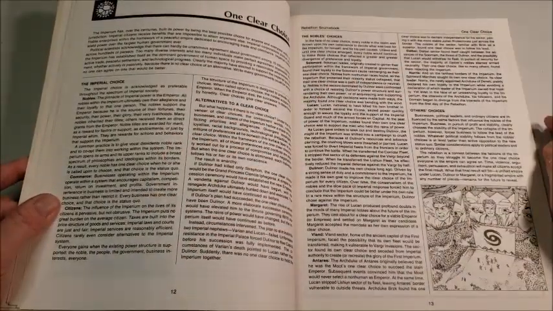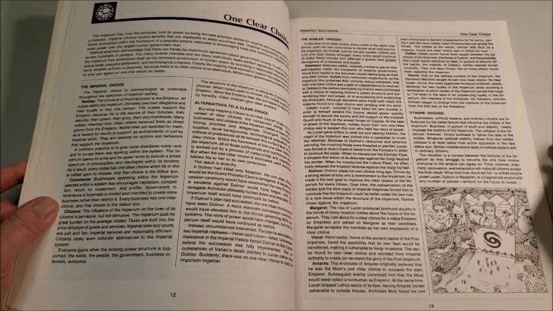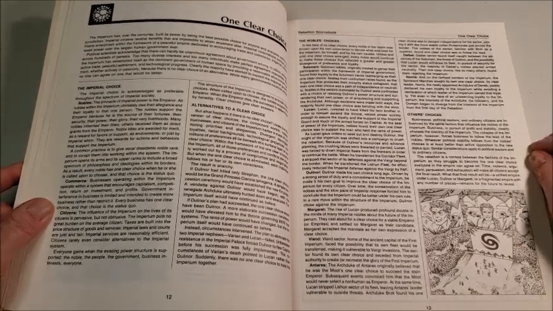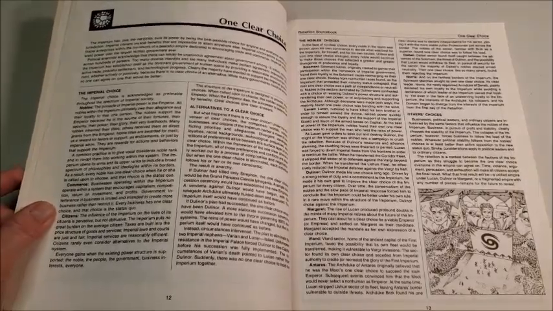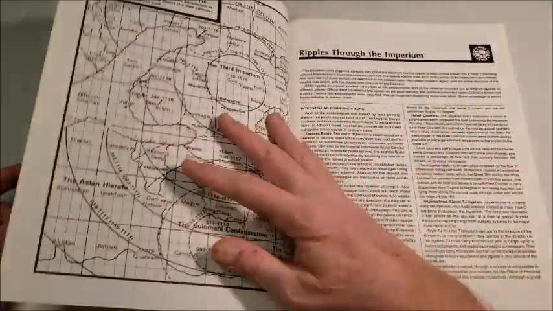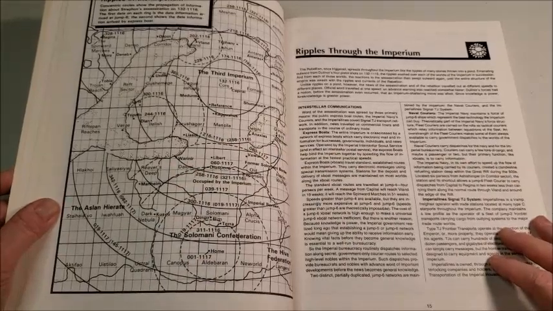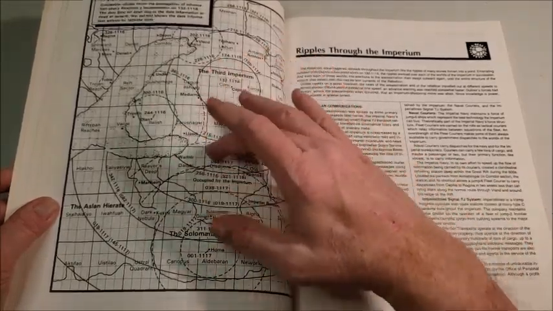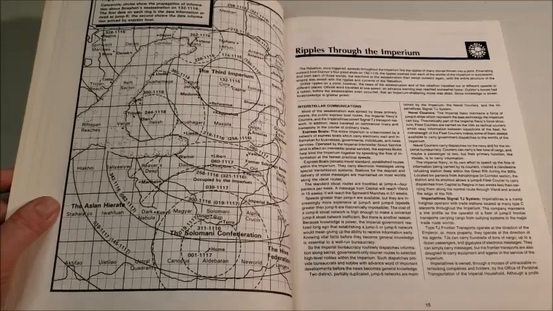This is the one clear choice, why each faction would choose who they chose. Pretty interesting reading. You read a lot about capturing the hearts and minds of the population of the Imperium. And then the ripples through the Imperium. How quickly did it spread? This gives a nice map here of the speed with which the information was disseminated.